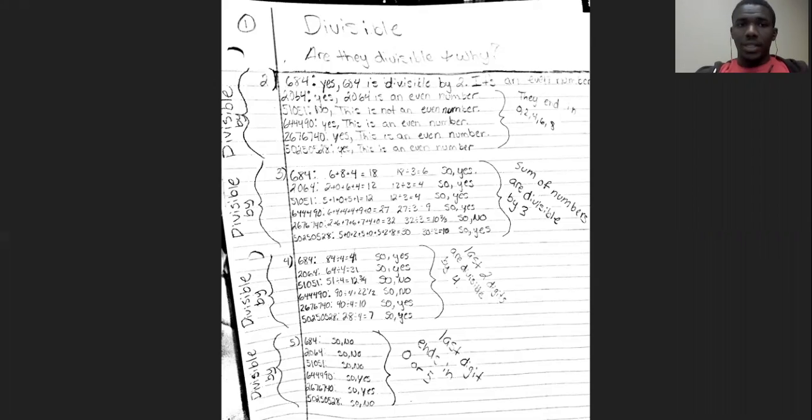Now, for number 2, don't forget that a number is divisible by 2 if and only if it is an even number, which even numbers end in 0, 2, 4, 6, and 8. So, as you can see for number 2, we have 684. It ends in a 4, so yes, this is divisible by 2. And as you can see, there's only one number that is odd, which is 51,051. This one is not divisible by 2.